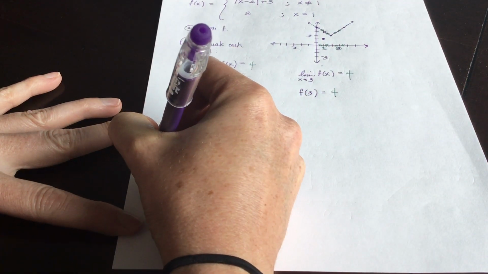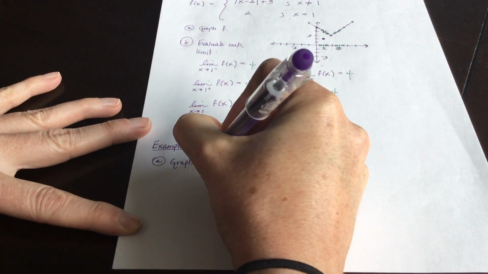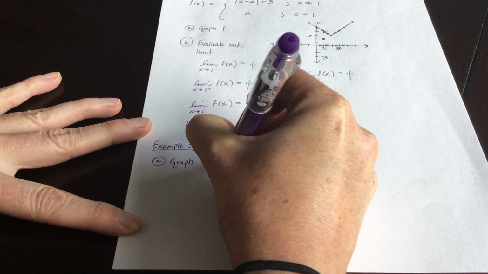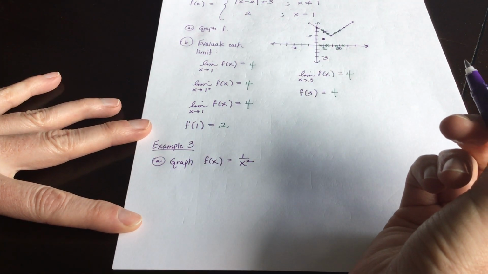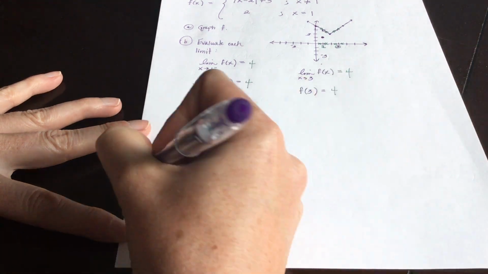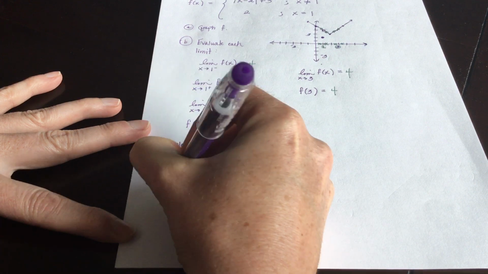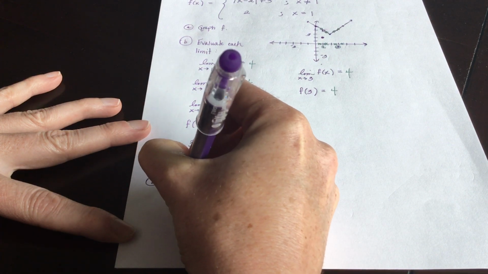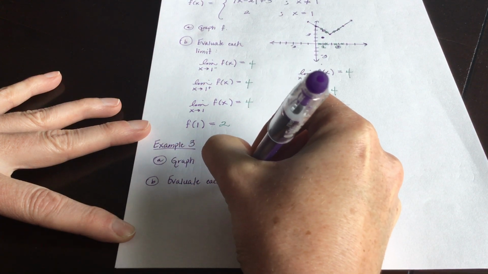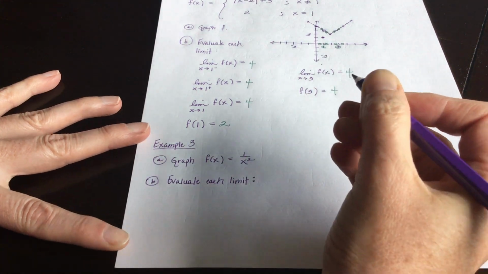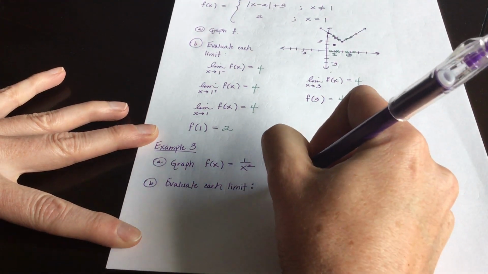Let's see, part A, let's have you graph f of x equals 1 over x squared. And then once you're done with that, for part B, we'll have you evaluate each limit. Let's get a graph set here.